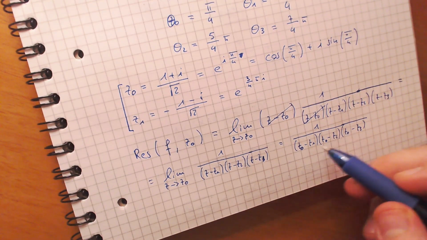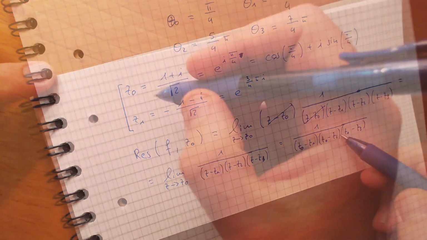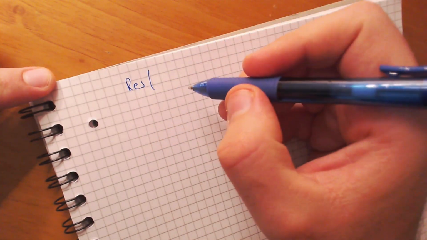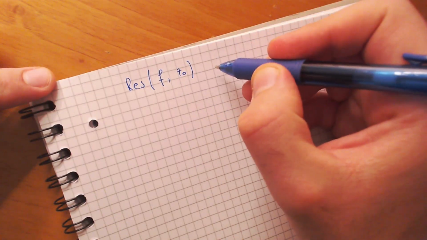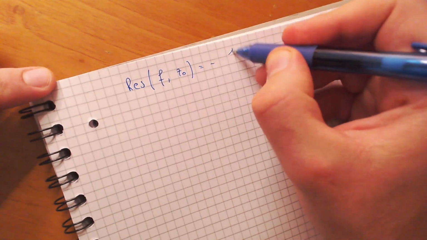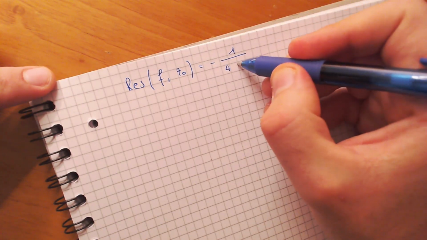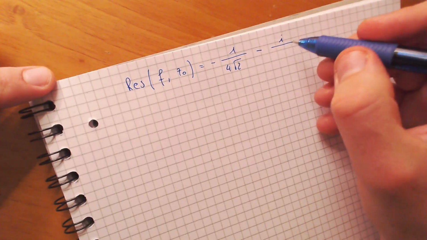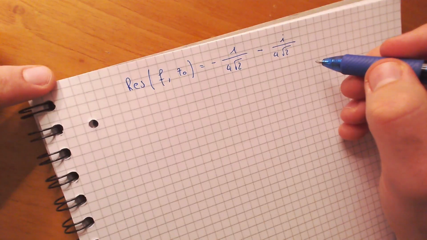Now we have to put into this result the value of z0. You put in the value, and you end up with the residue of the function f at z0, which is minus 1 over 4 times the square root of 2 minus i over 4 times the square root of 2.